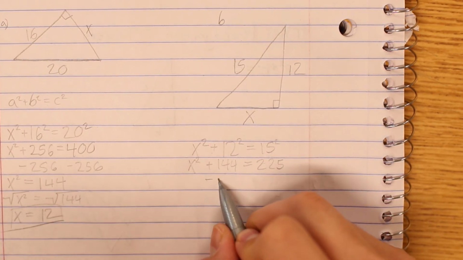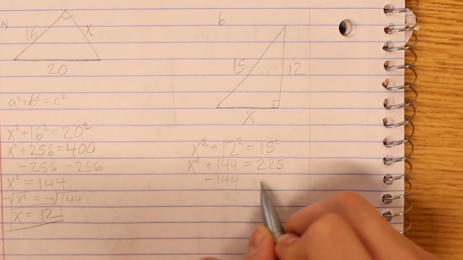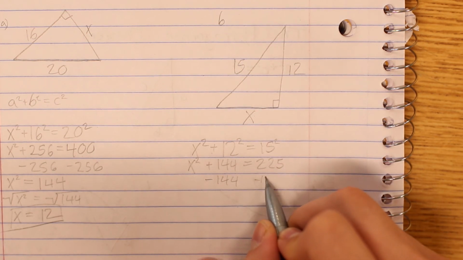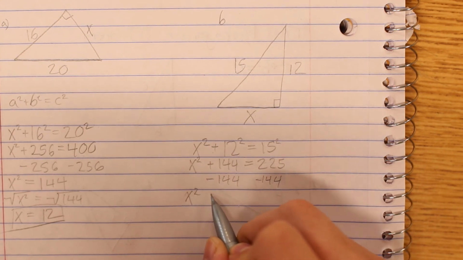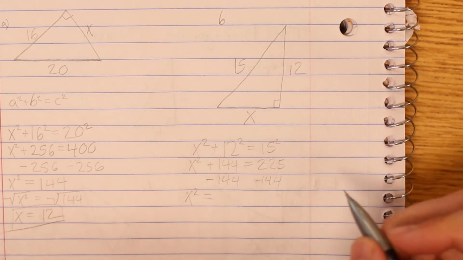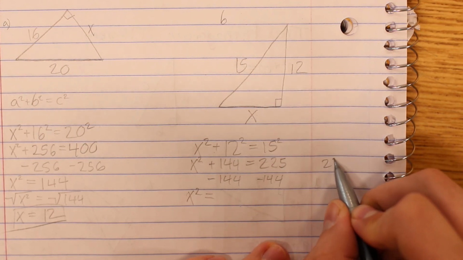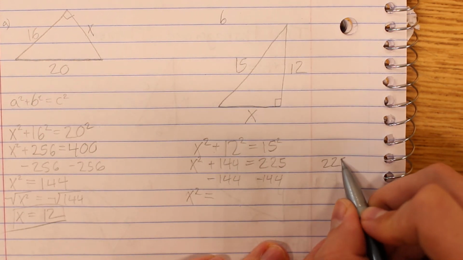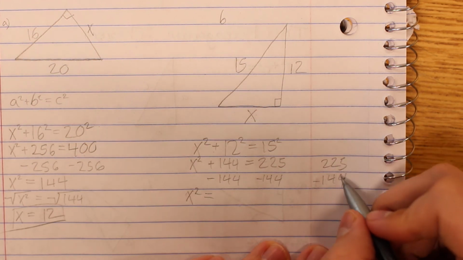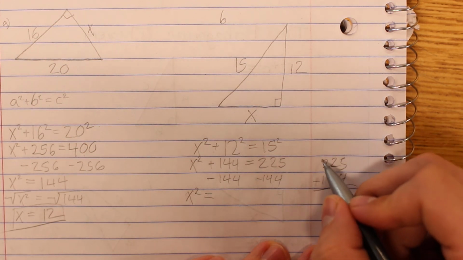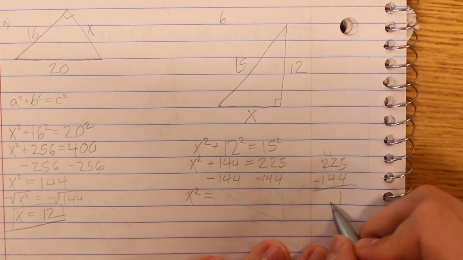So now we need to subtract 144 from both sides. If you did that, that would leave you with x squared equals, well, if you don't know that off the top of your head, just come over here and do the scratch work. 225 minus that, which would give you the 1 right there, which you'd have to borrow for that, which would give you 12, so that would be 8.